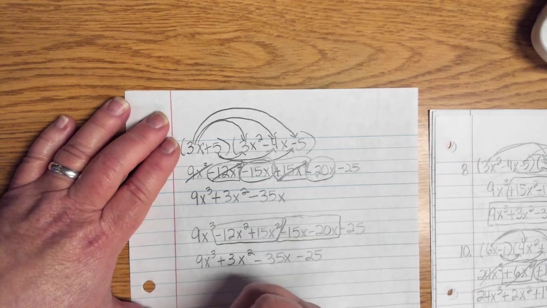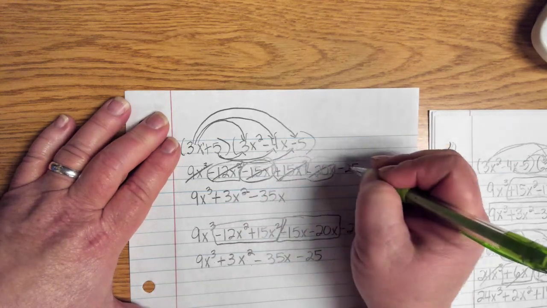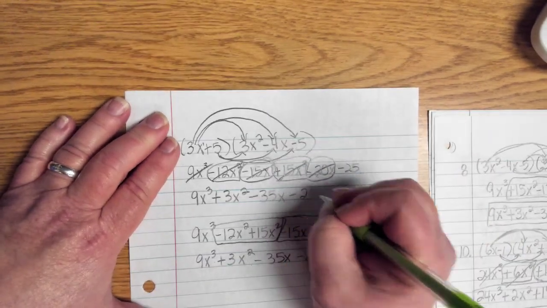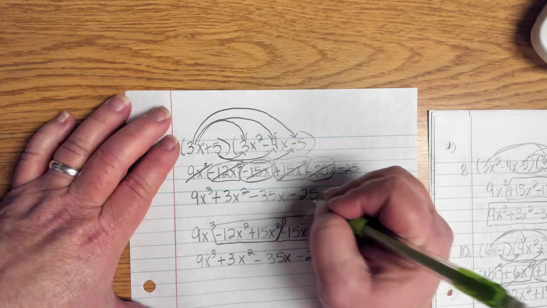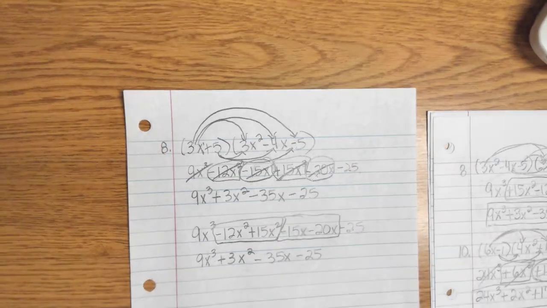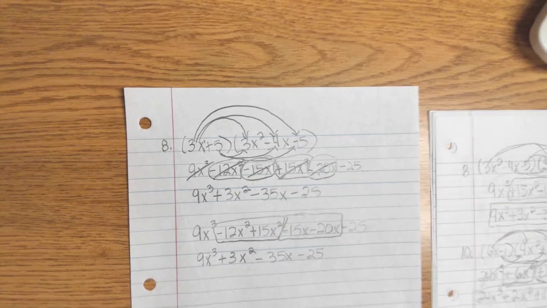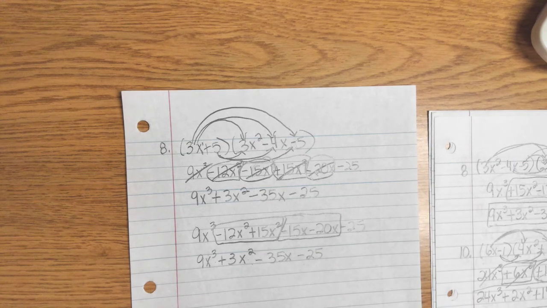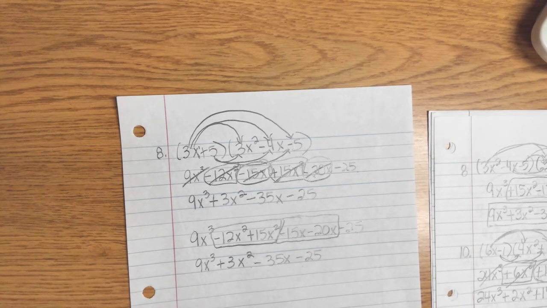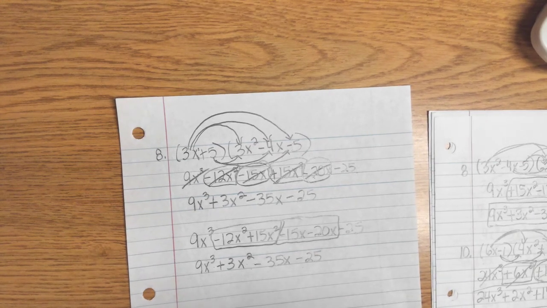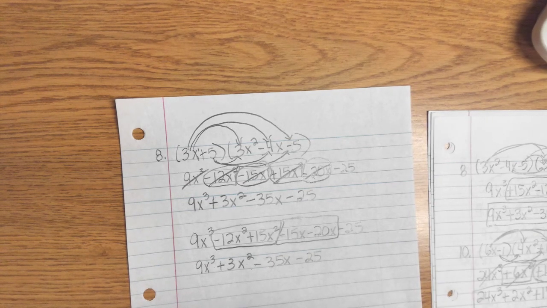I think most of you are going to be able to handle it this way. But even if I didn't box them and circle them, I would be marking them off as I go. The reason I would mark them off is so that I remember every single thing that I have to bring down or combine, because sometimes you can get lost and confused.